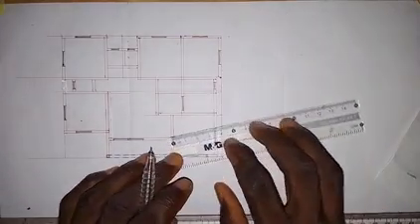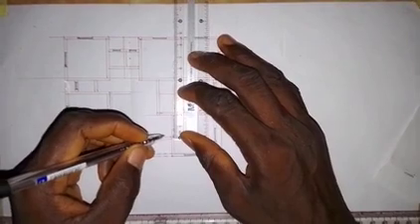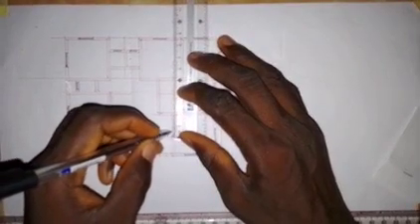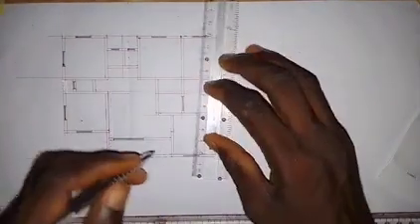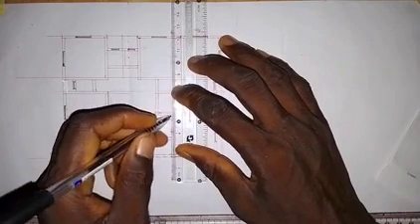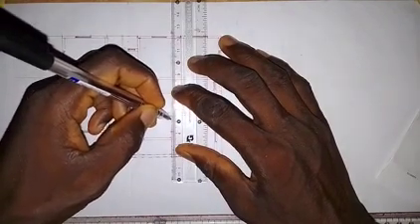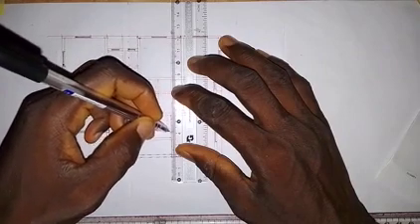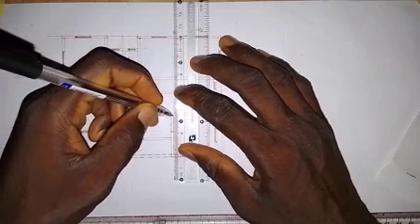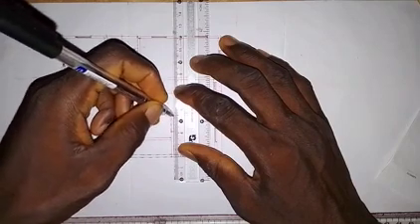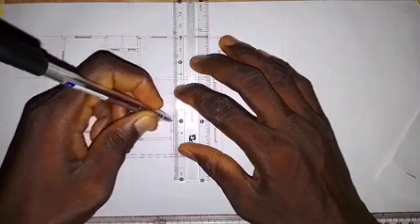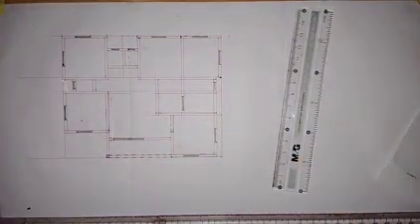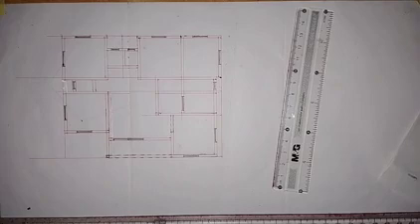Okay, so let's bring that out. So the wall goes in here a little bit, so just let me take like 5 millimeters. Okay, so then I'm going to draw the beam. So we use a short dashed line for the beam here. Alright, so that's the beam that we have there. Okay, now let's fix the doors.